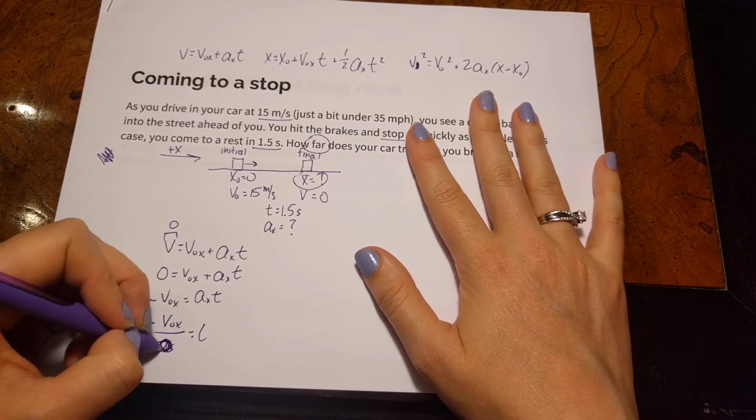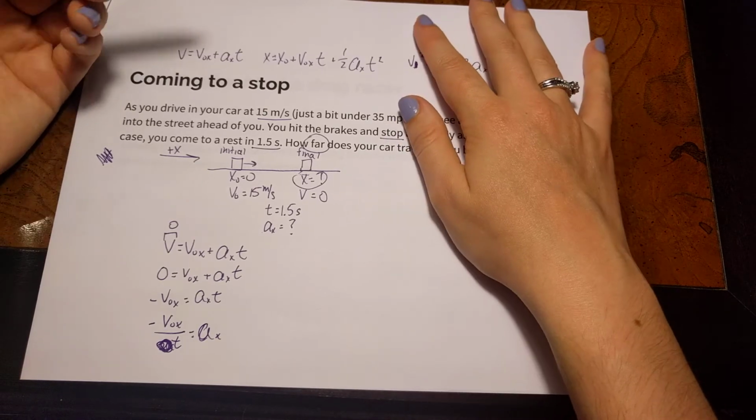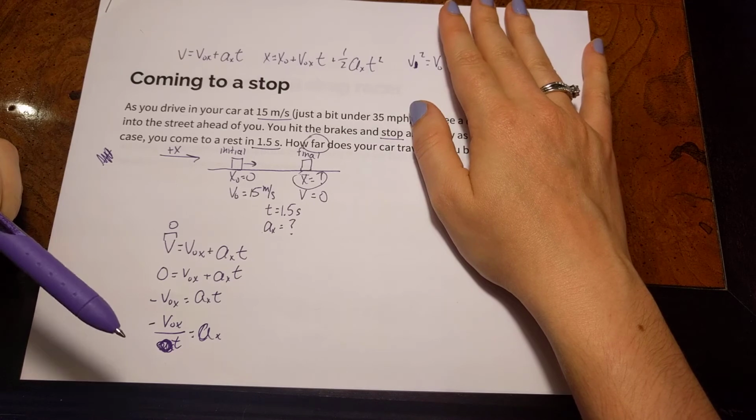By time. What am I doing? I am solving for acceleration. I apologize, you guys. I literally just woke up and it is 5:30 in the morning, so.